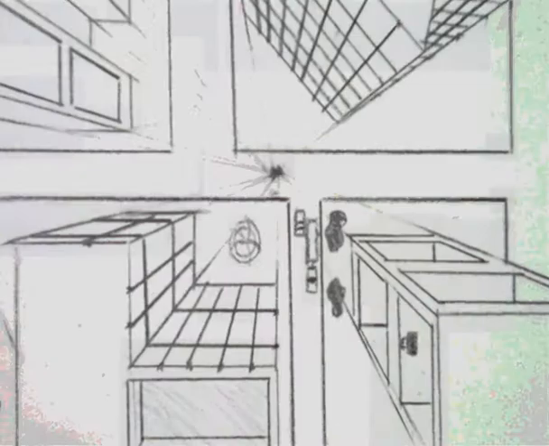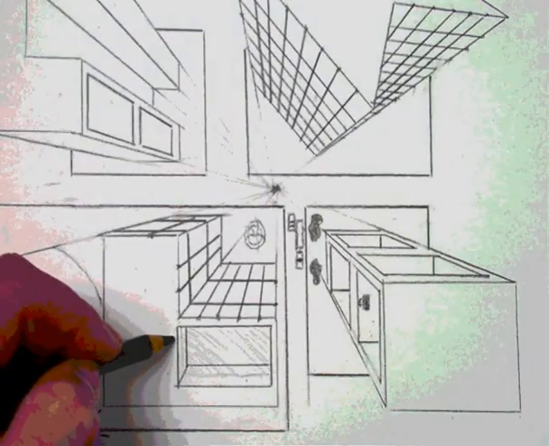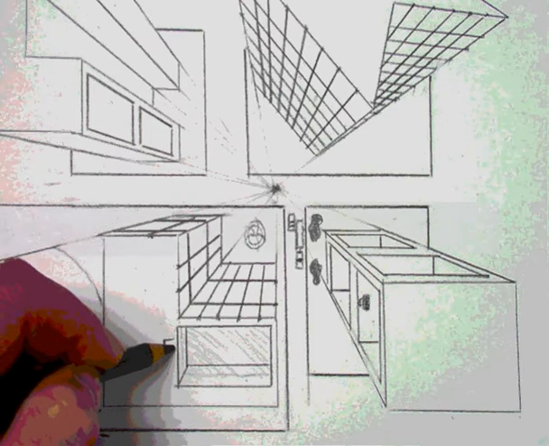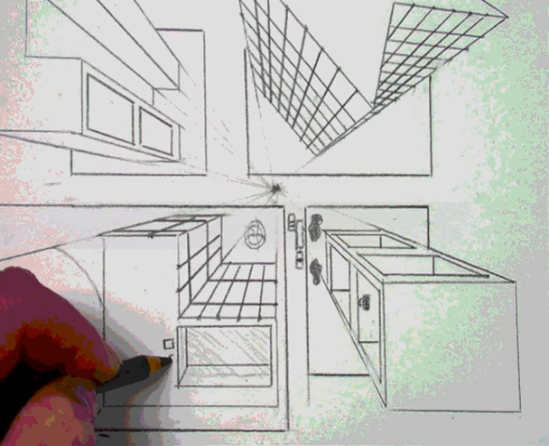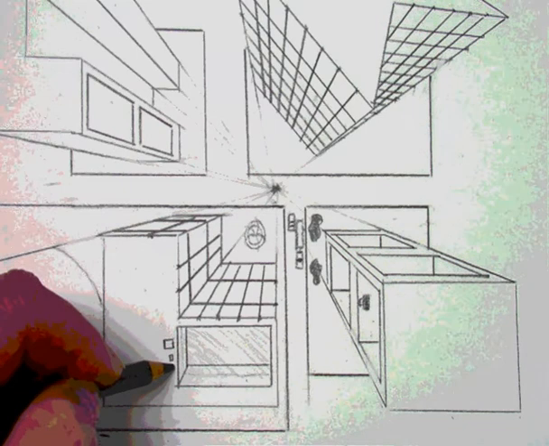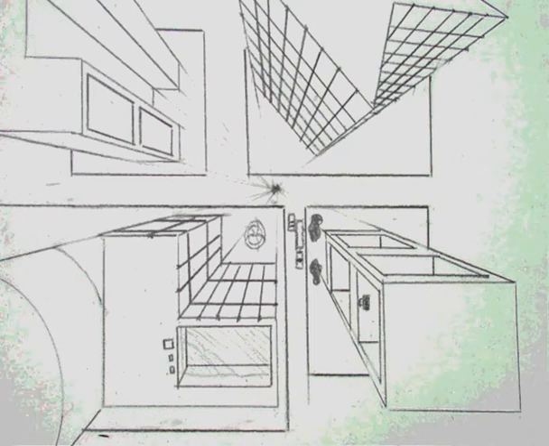Now, if I want to put some chairs around my swimming pool, that could be one. Maybe I want to make a little smaller chairs. You can do all kinds of things with this drawing.